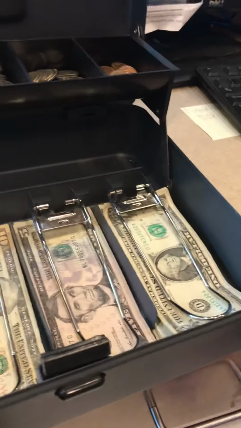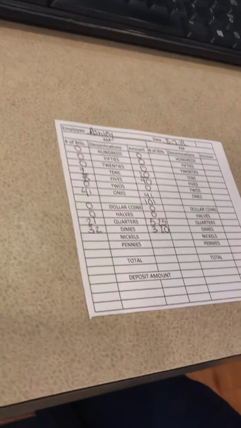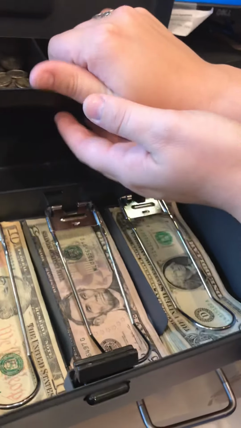Yes. Okay, so the paper is asking just for recording. We do the nickels, and we do have nickels in there, so we'll do the same thing.